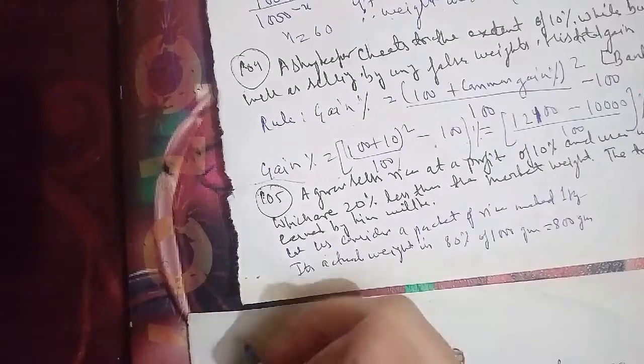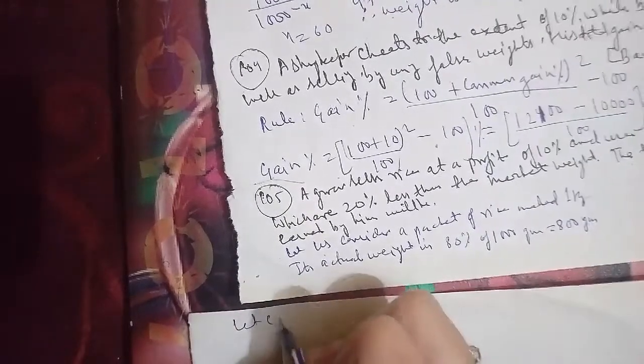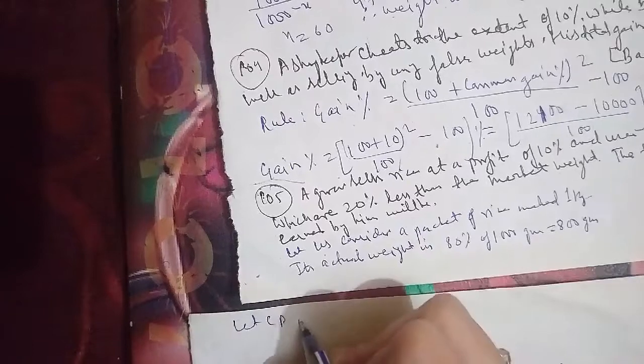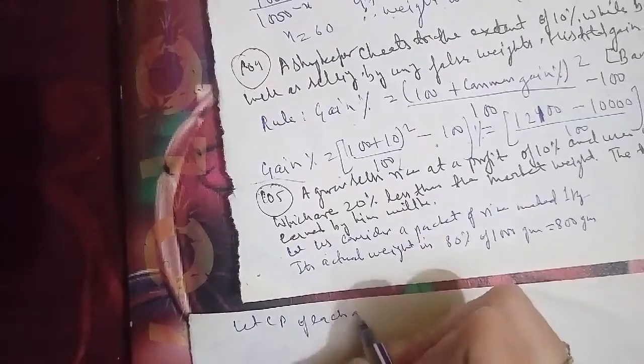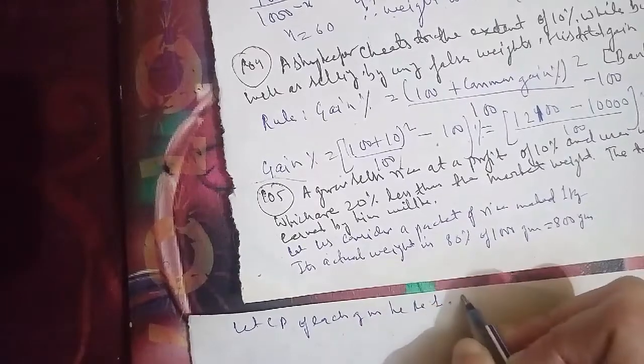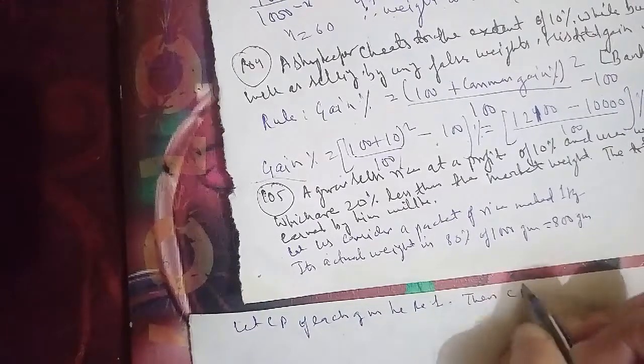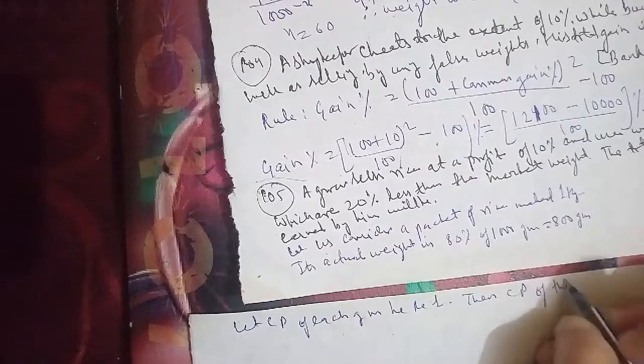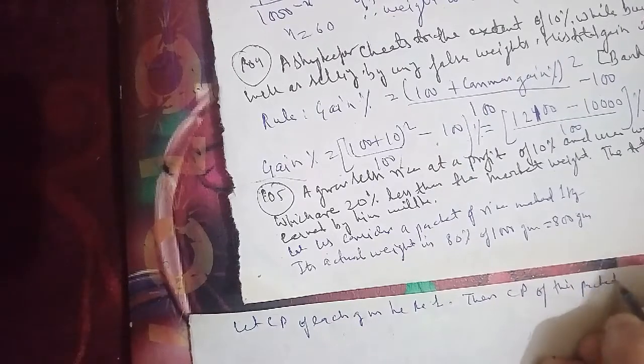So gain percent equals 300 upon 800 into 100%, which equals 37.5%. We get that as the answer. That is what we had to find out.